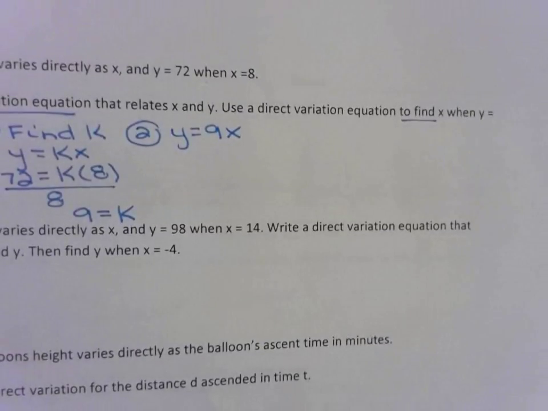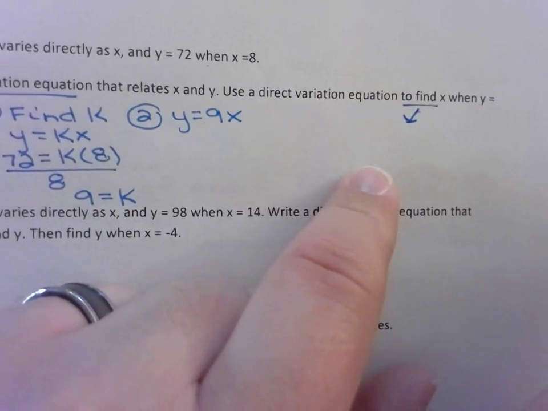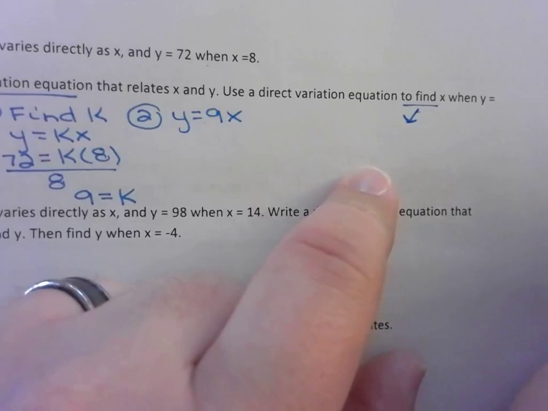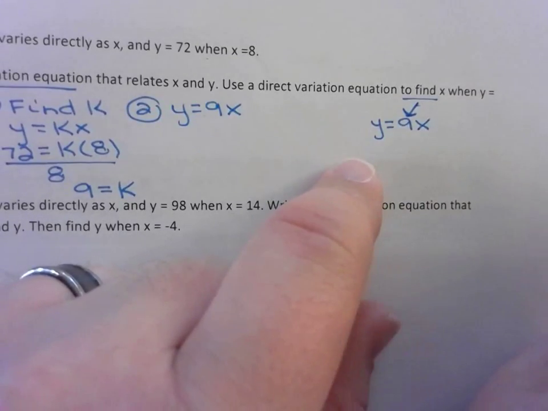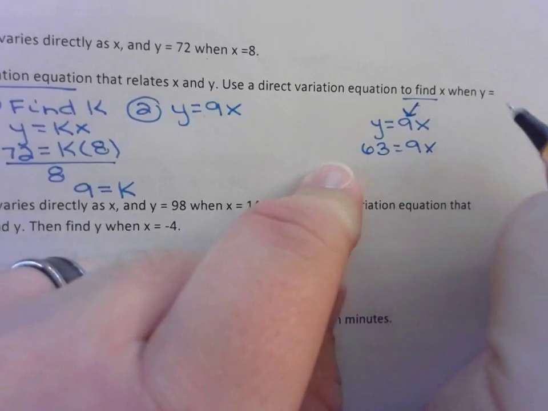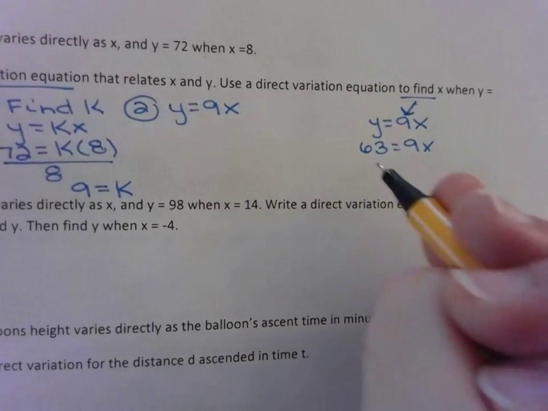The second part, use the direct variation equation to find x. Stay with me, guys. Use the direct variation equation to find x when y is 63. So this is the next part. If I want to find x, I'm going to be solving for x. So if I set up my equation, I need to plug something in to be able to just have x left. 63 equals 9x. Sorry, I want to find x when y is 63. Y is 63, plug it in. 63 equals 9x, solve it for x.